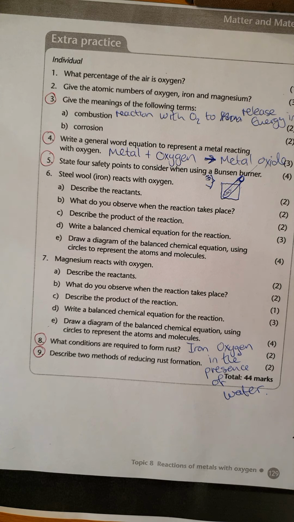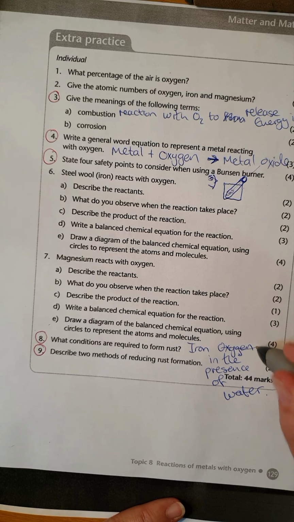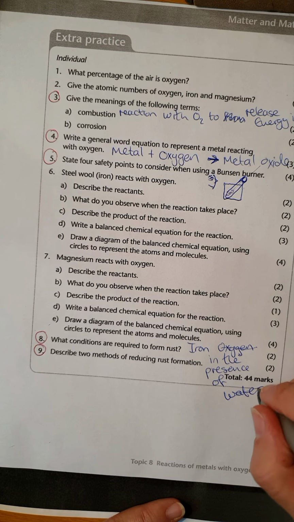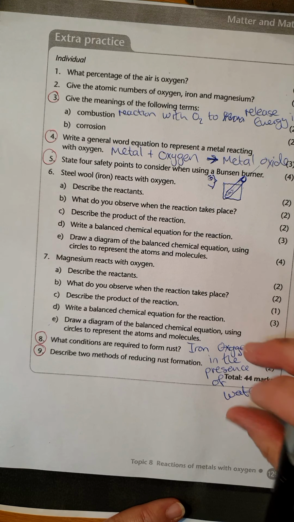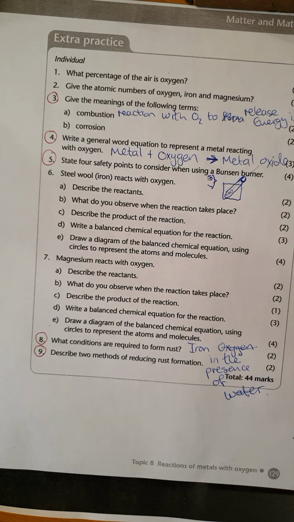You can paint an object so that you have eliminated the oxygen part, okay, and the water really. If you put a coating over it, you're eliminating those 2. And if you galvanize it, which is the electrolysis of zinc plating on something that's made of iron, and the zinc protects the iron, so it also eliminates the oxygen and water from being on it.